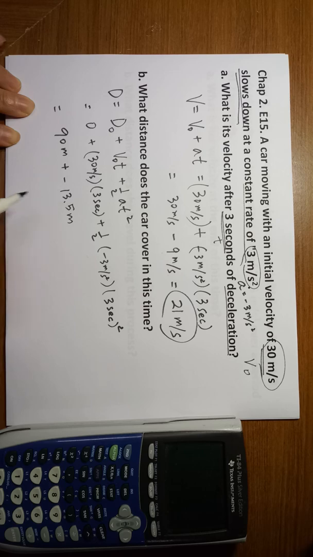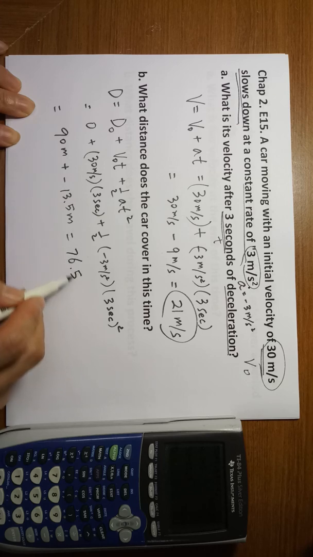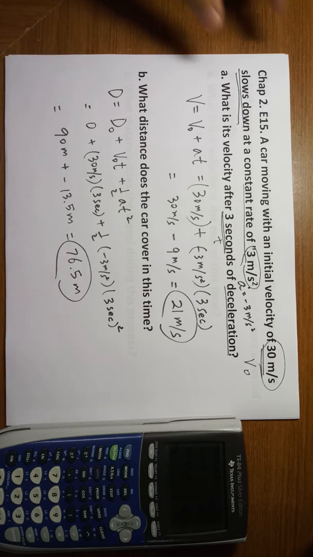Okay, is it correct? Yes. 90 minus 13.5 becomes 76.5 meters as the distance traveled during this time.